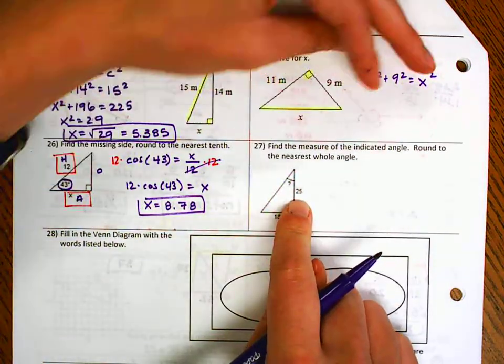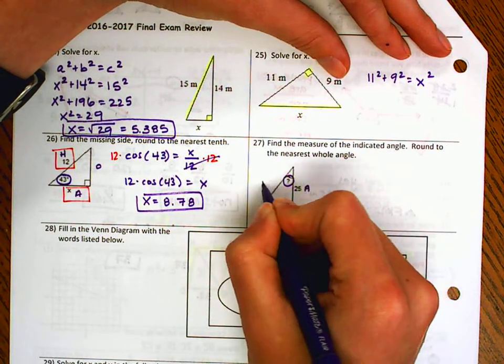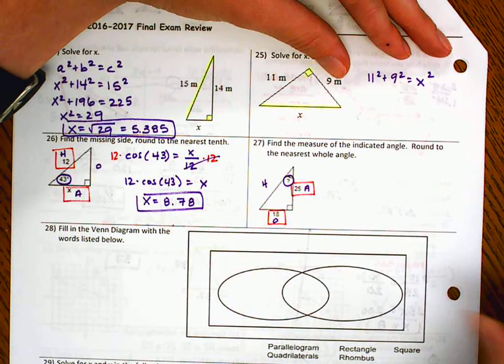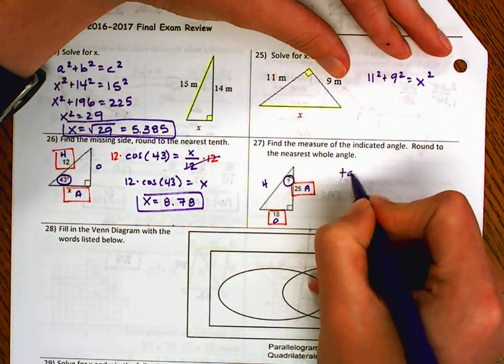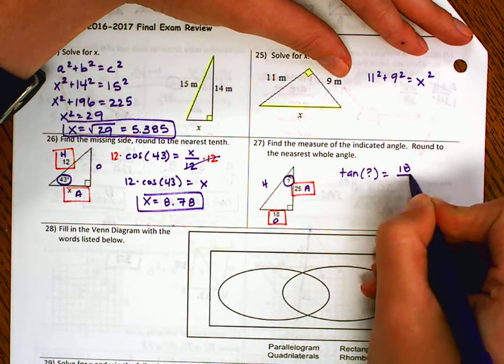Let's try this one. Here's my angle. Here's my O, my A, and my H. I need to use this 25 and this 18, so O and A is tangent. Tangent of my angle is O over A.